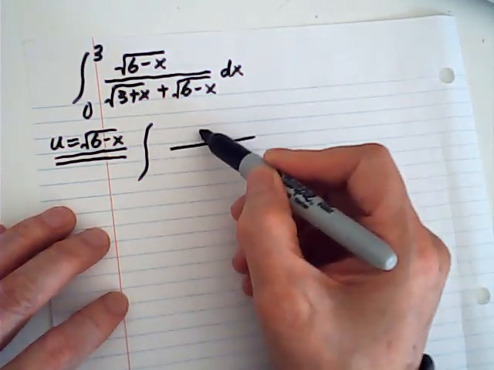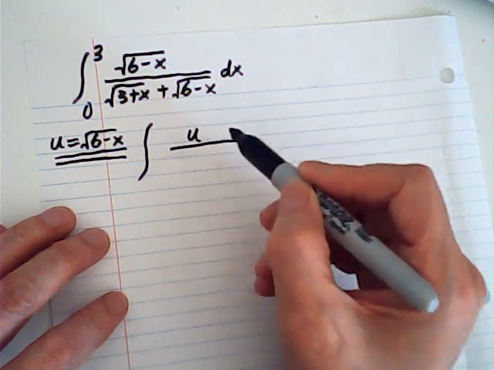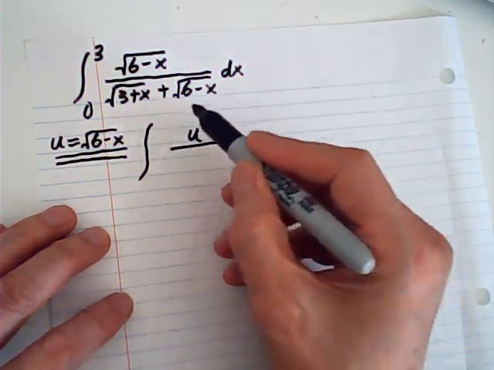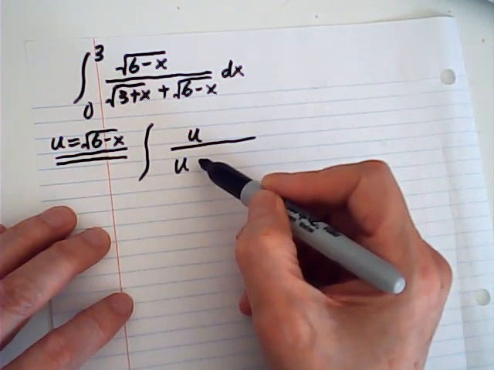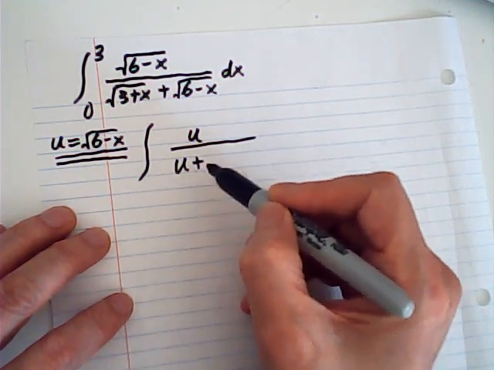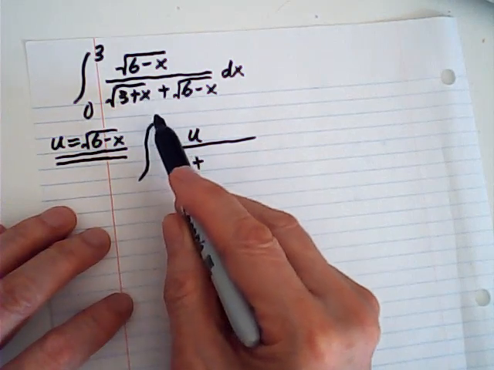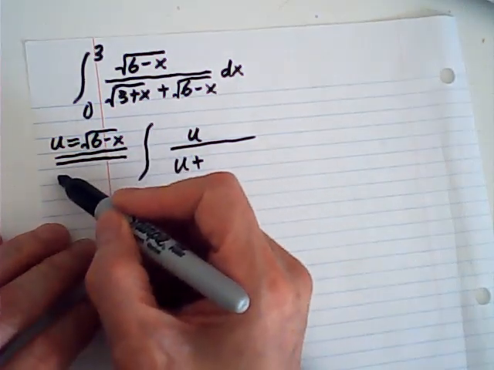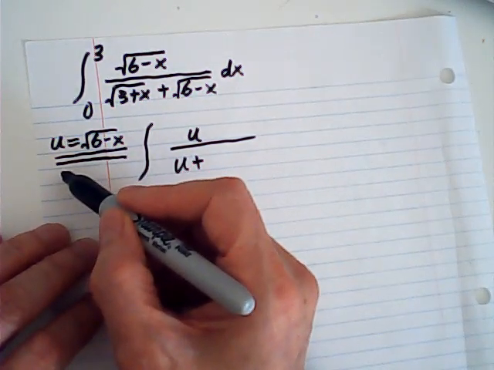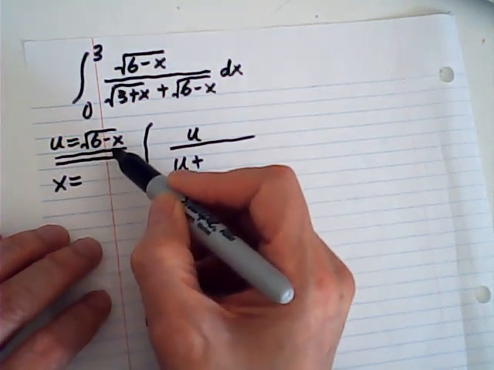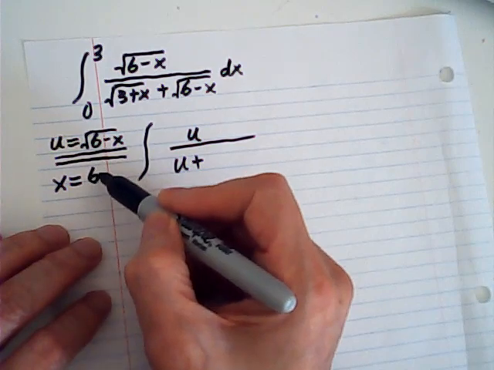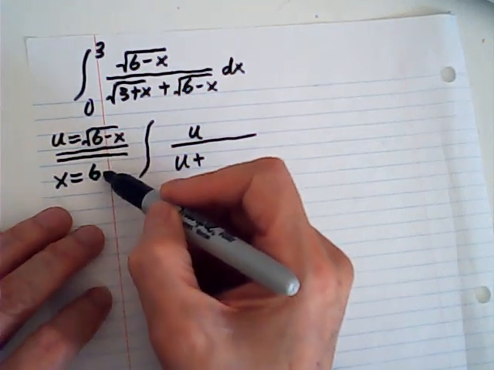This is a u, right? This becomes u plus 3 plus x. Now here x is equal to 6 minus u square.